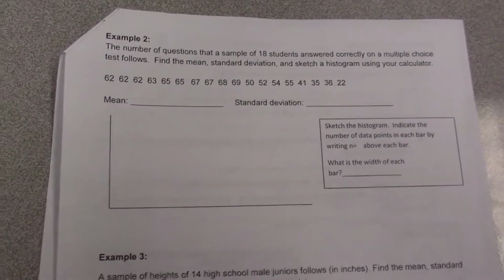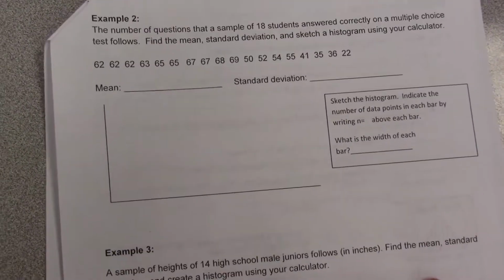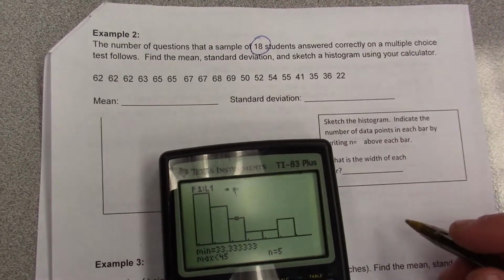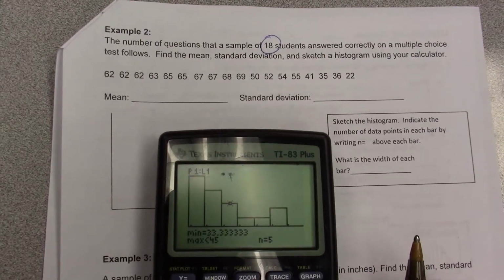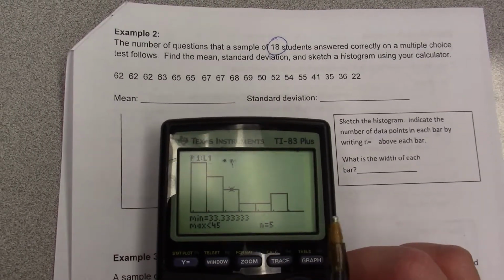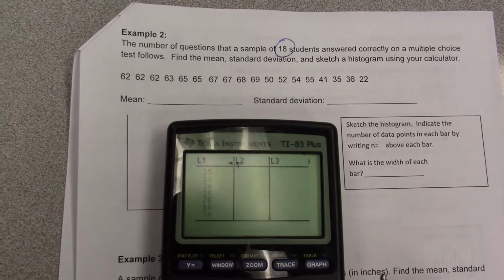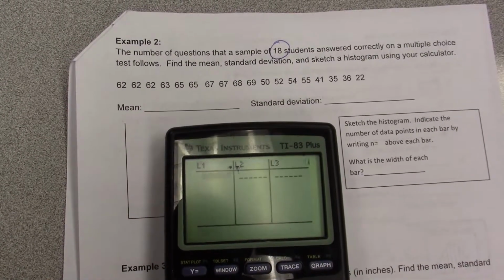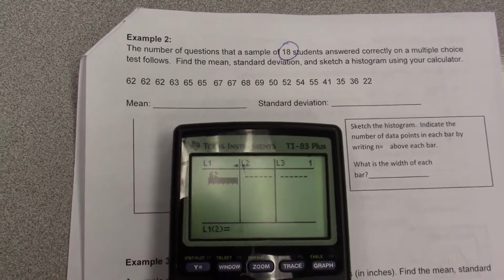Alright, so let's look at doing a couple examples here. Alright, we've got 18 data points that we're going to put in, and we want to find the mean and the standard deviation and then sketch the scatter plot. So we need to go back to stat and edit, and we're going to clear this list out. So go highlight L1, clear and enter, and then we want to enter this data.